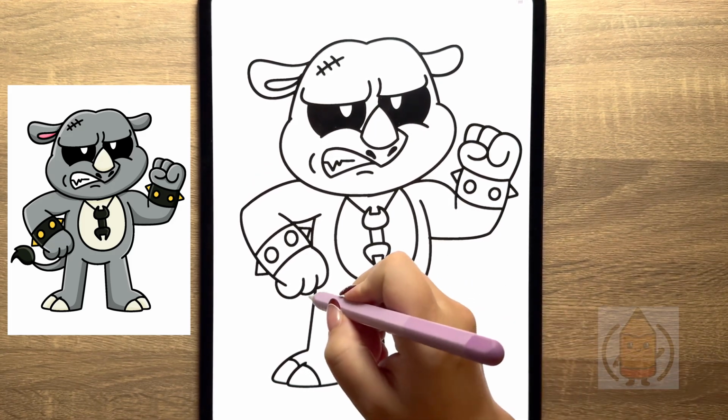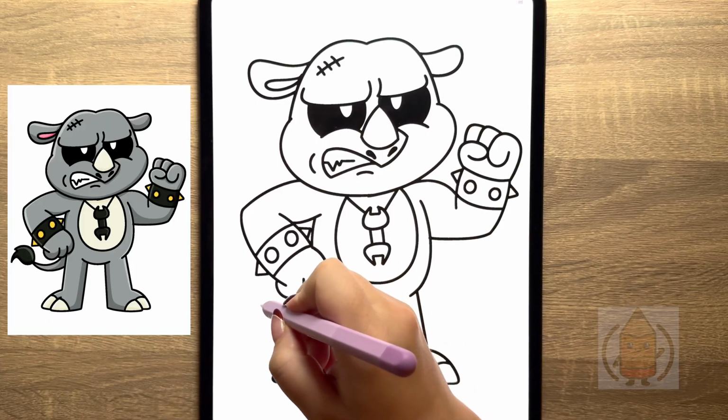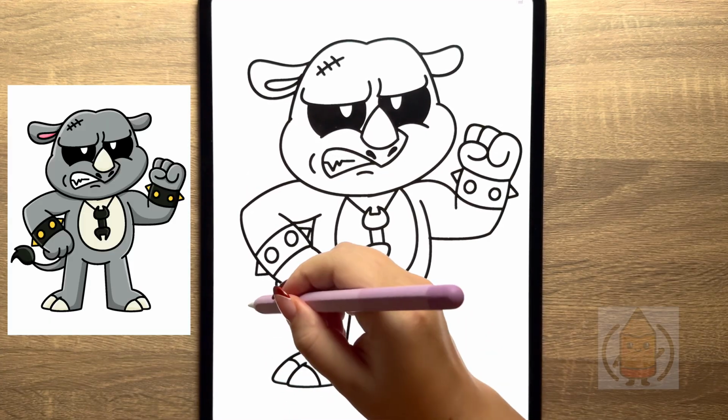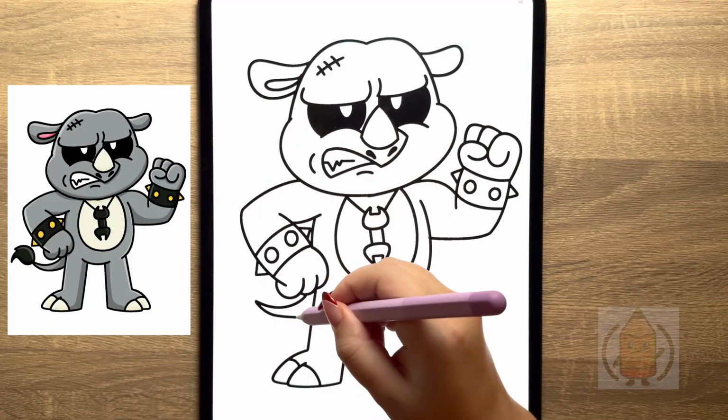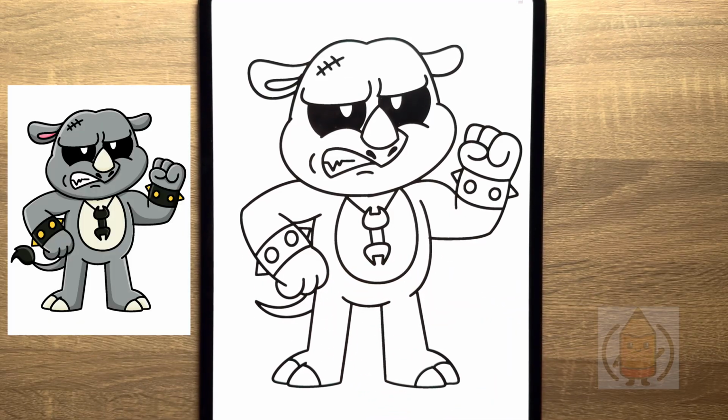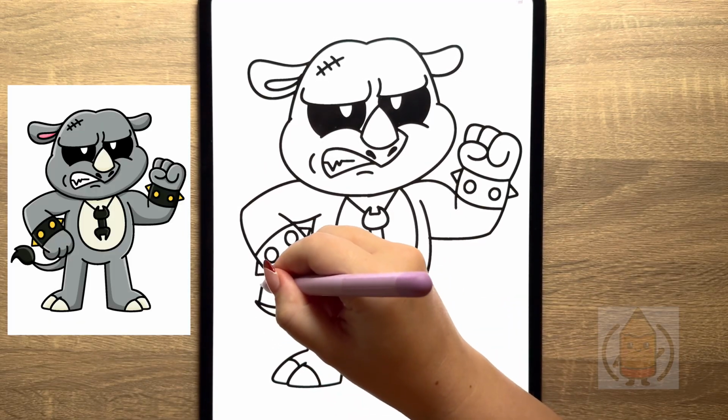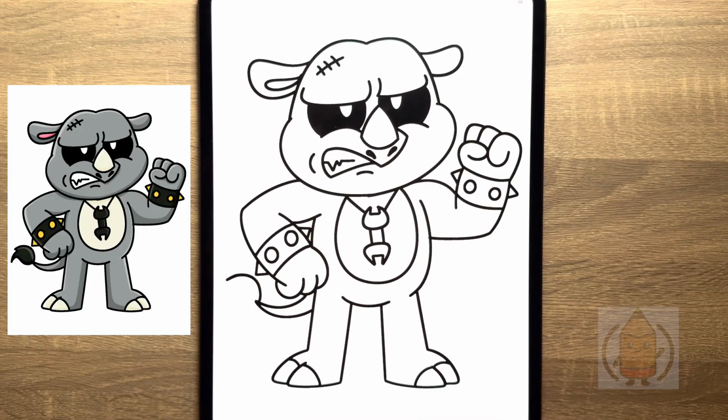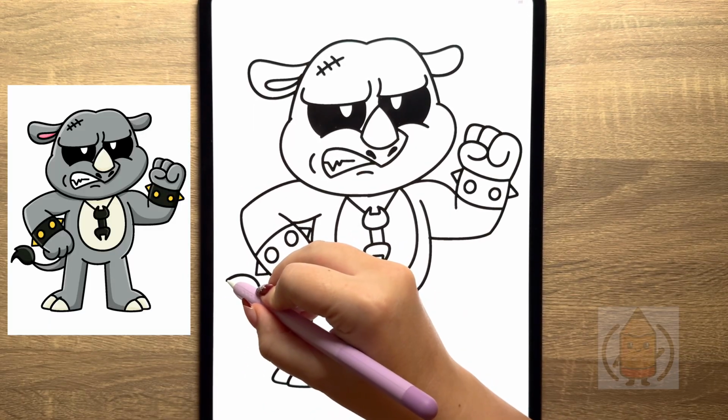Lastly, let's just draw on the tail. So coming in behind underneath the hand, we're going to curve this line up. And then from that point, we're going to bring this back around and in towards the side of the leg. Let's step up. We're going to curve this line over. And then from that point, we're just going to bring this back down.